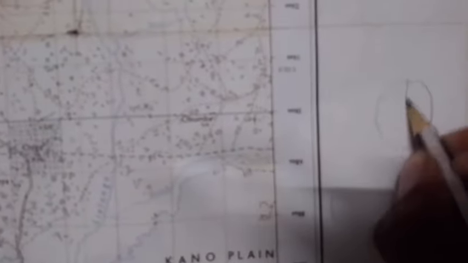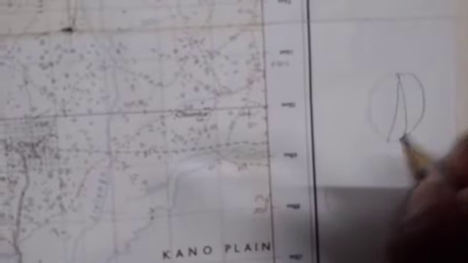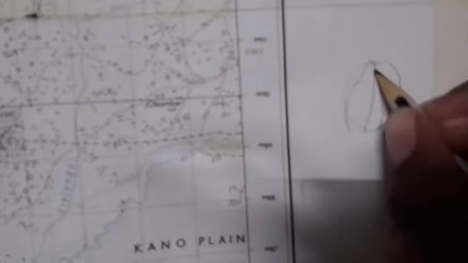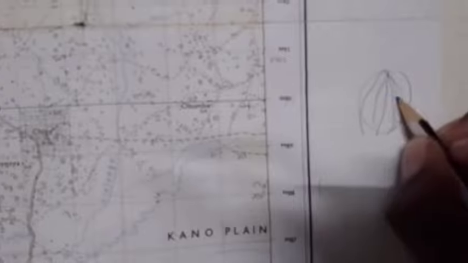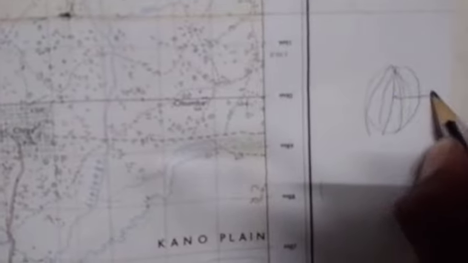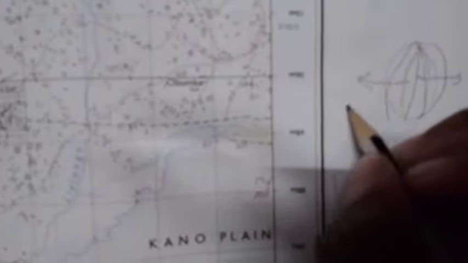Here I've drawn a circle, so you find we have that line. Let's say the first one was the prime meridian. They can be as many as possible. They basically divide the earth into 2 hemispheres, the western and the eastern.